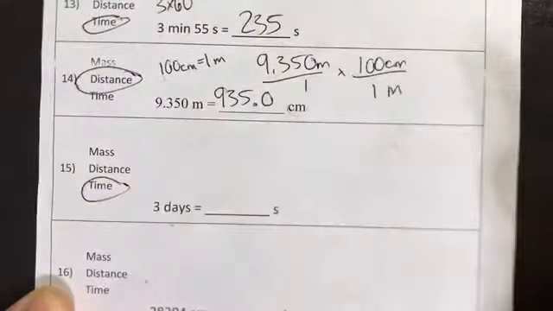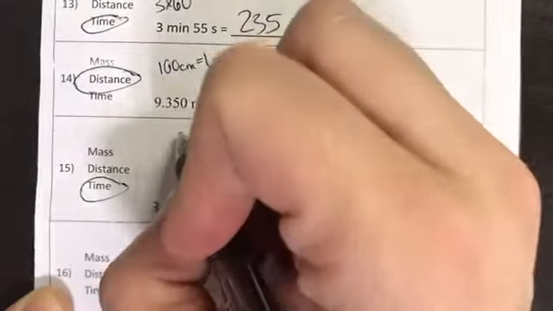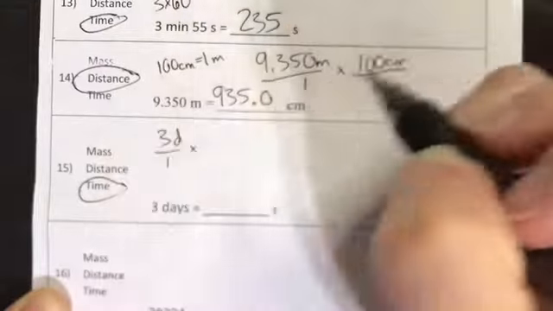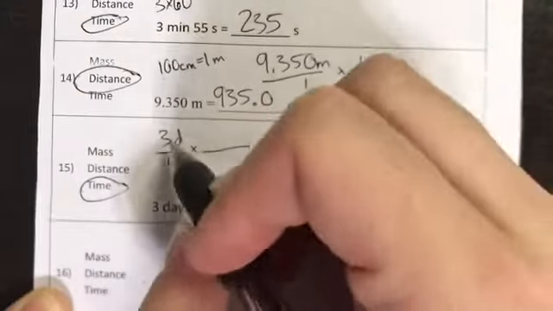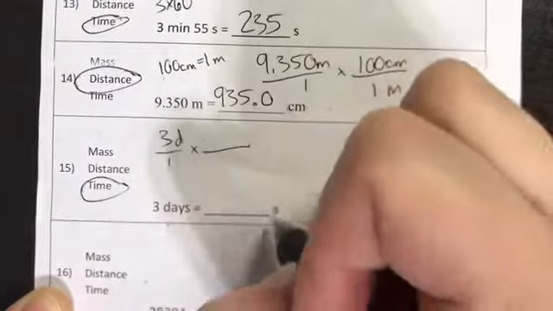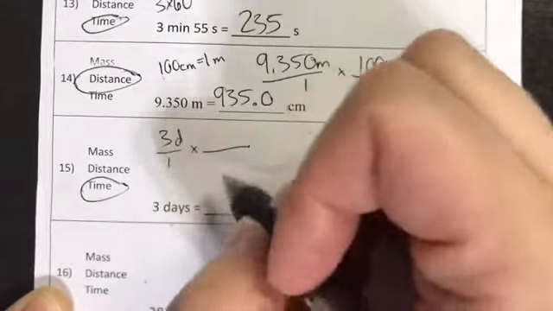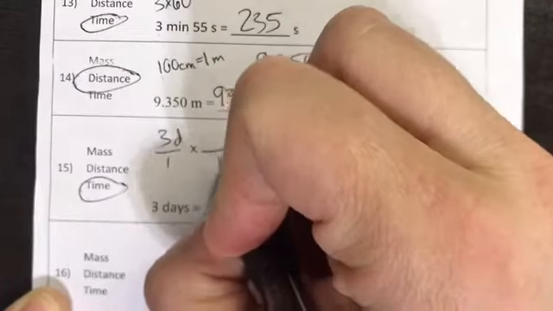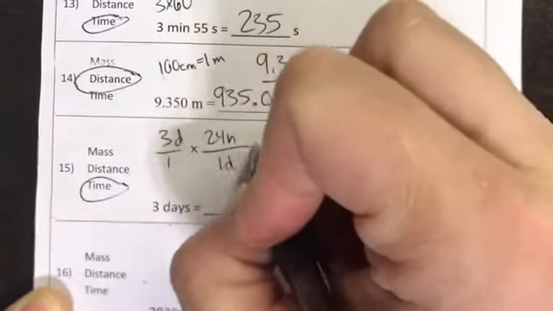So we're dealing with time, which you guys are most familiar with. Start out with what you know, what you've got. So 3 days, put it over 1. Multiply it by a conversion factor. Well, we want to get to seconds, but we don't know seconds to days. So a conversion factor that gets us closer to seconds, well, days to hours. So 1 day is equal to 24 hours.